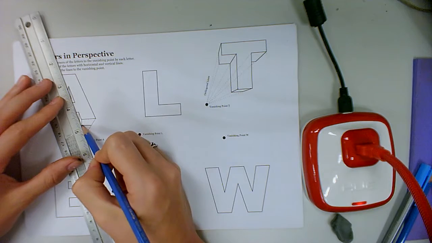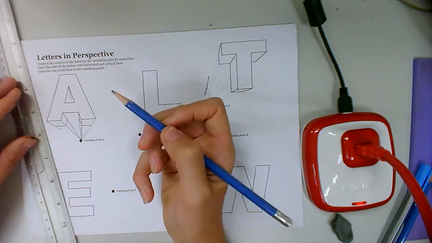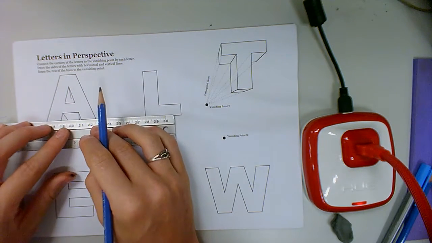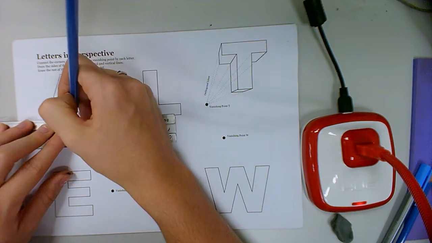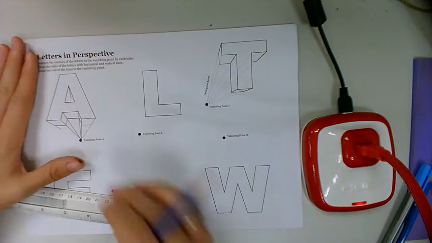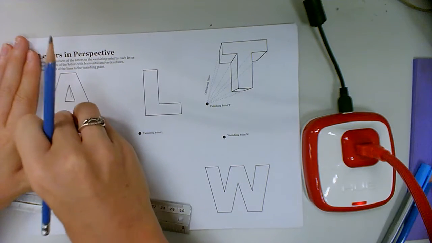And I'm going from the corner to my horizontal line. And now I connect these 2. They should match up. I'm going to erase so you can see what it looks like.